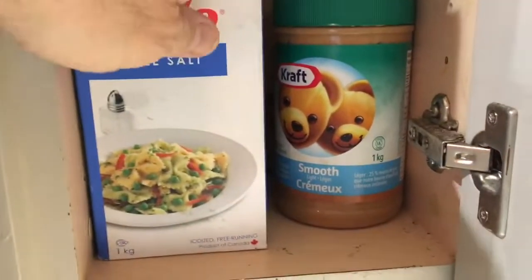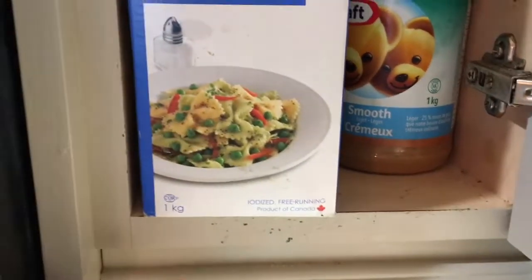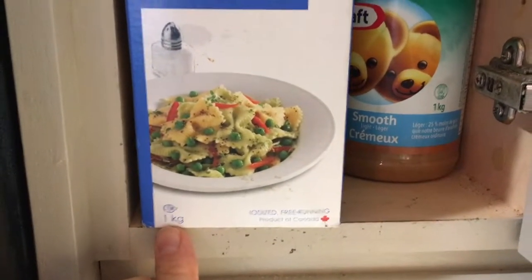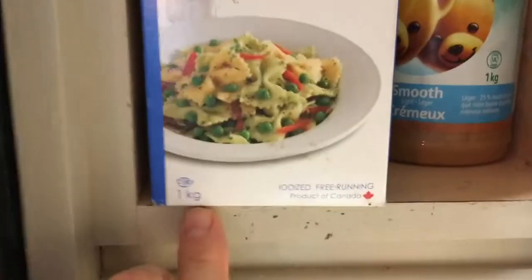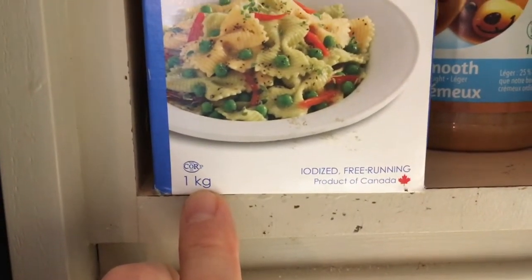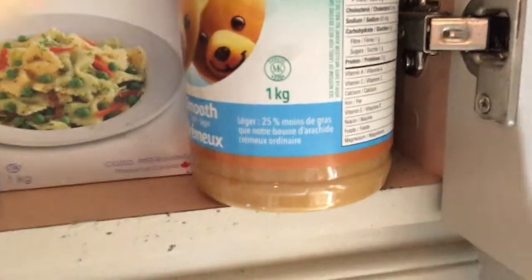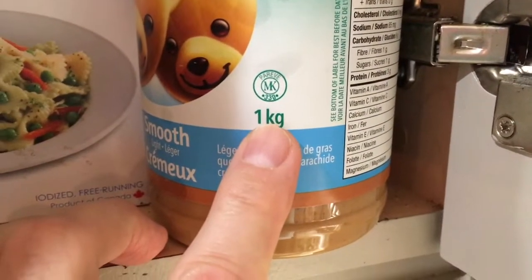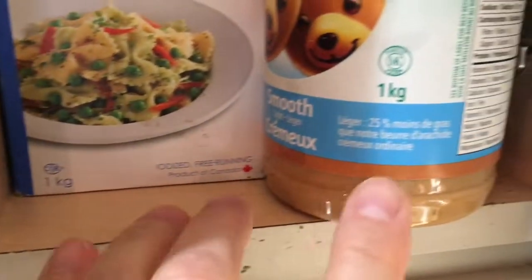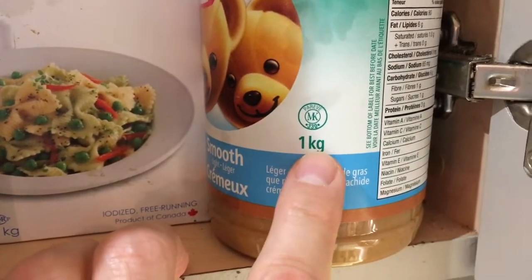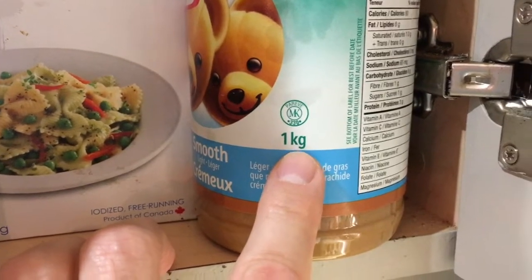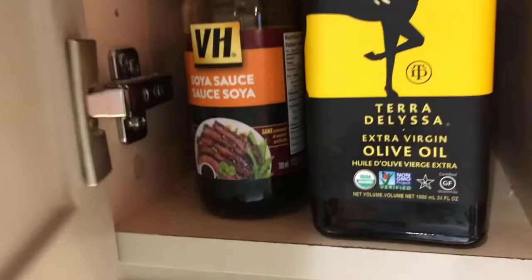I've got some salt. Now this doesn't say liters. This says that there's 1 kilogram of salt in here. So that's measuring with kilograms, not liters. And salt is not a liquid. Here's some peanut butter. What does that say? 1 kilogram. Okay, again, just like the salt, the peanut butter is not measured in milliliters or liters like the other things that I found over in this cupboard here.